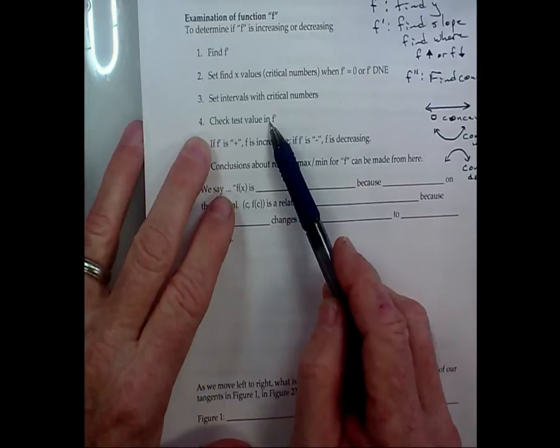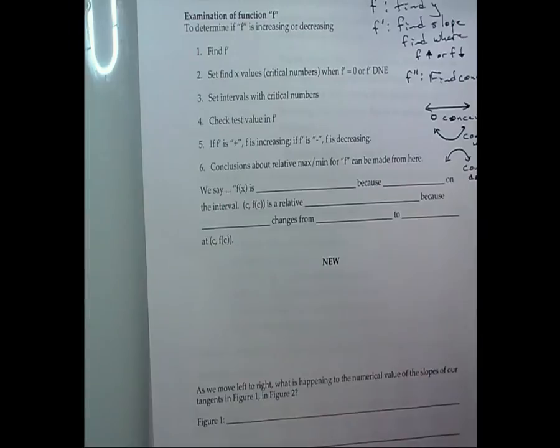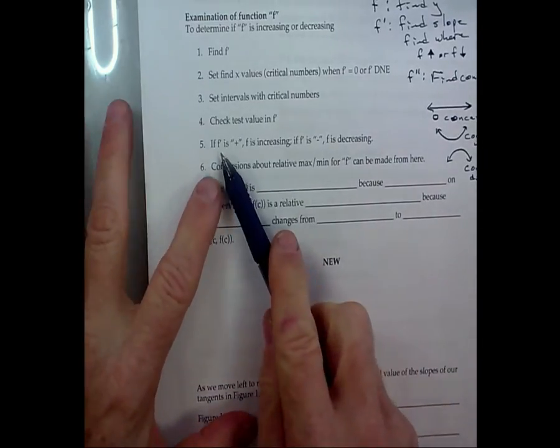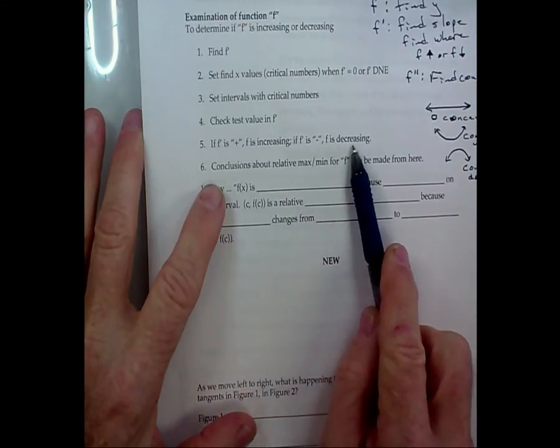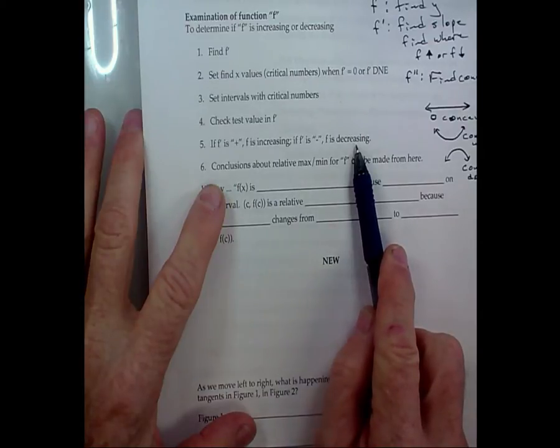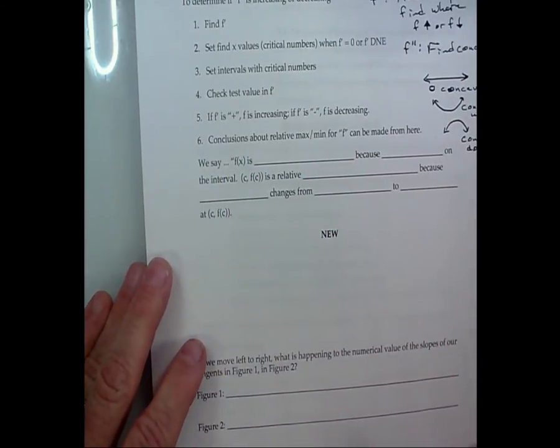And we put a test value into that, that's when Josh said, well, how do we know? Well, because these are our only critical numbers. I don't have to worry about any other. So if I'm in this interval and I get a plus sign, I know that function's going up in that interval. And I pick an easy one. Does that make sense? Alrighty. If the derivative is positive, f is increasing. If the derivative is negative, f is decreasing. Correct? We're all okay with that, right?